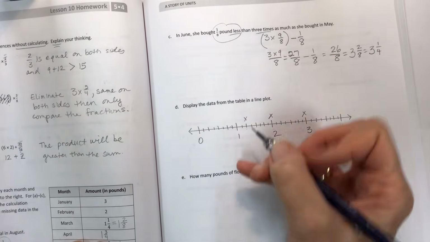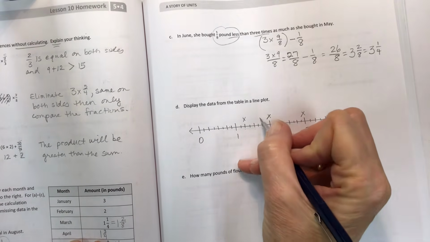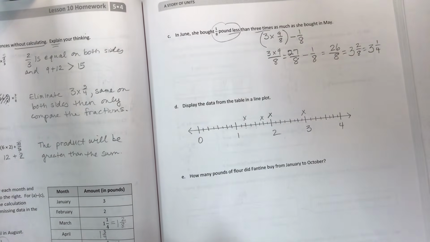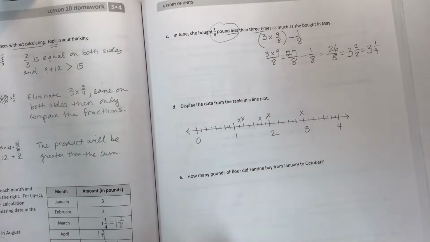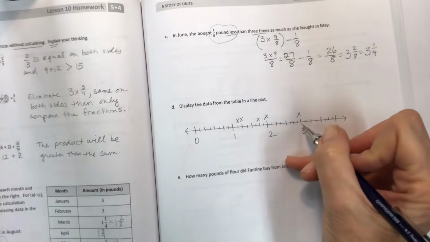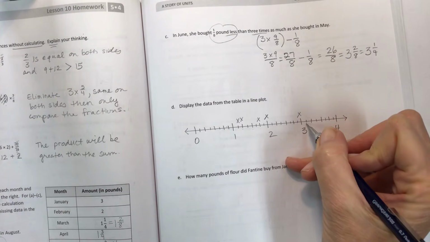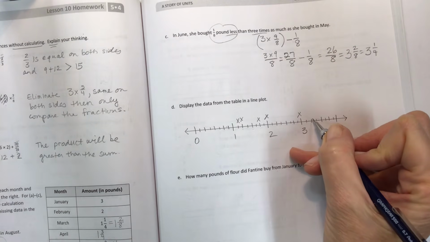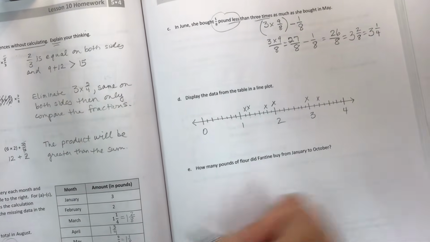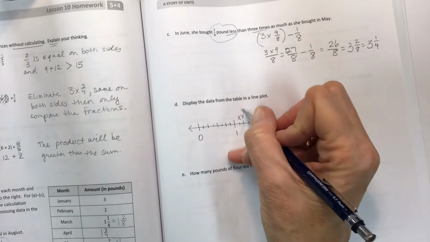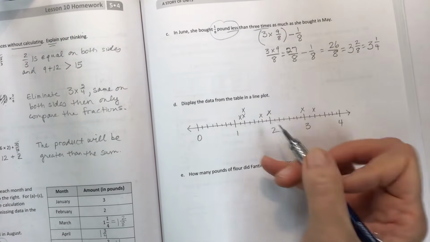The next one is 1 3/4. 1, 2, 3. Then 1 1/8. There's that one on that eighth mark. Everything else is on fourths. 3 1/4. Remember, this is the eighth, so it's going to be right here. 2/8 is equal to 1/4. Then 1 1/4 for July. That's your second X in that spot.